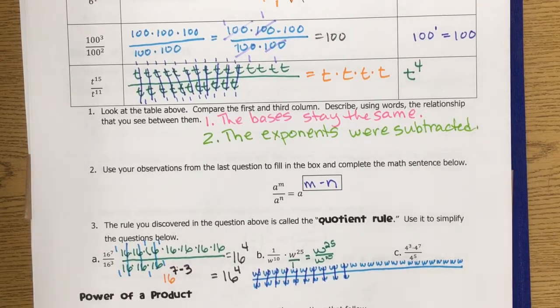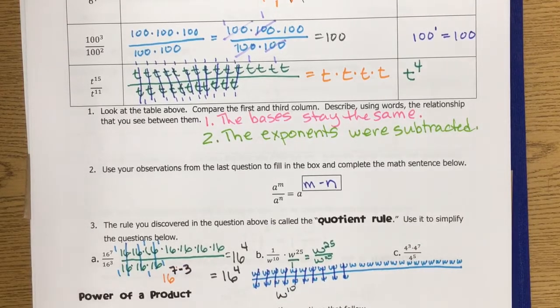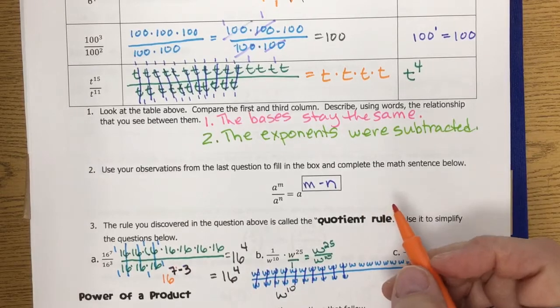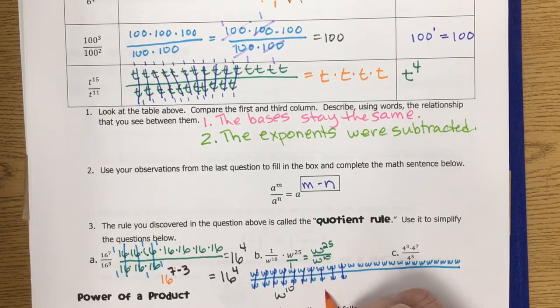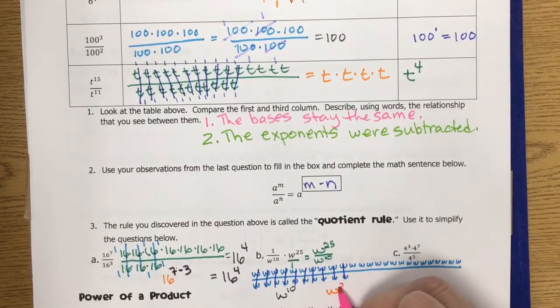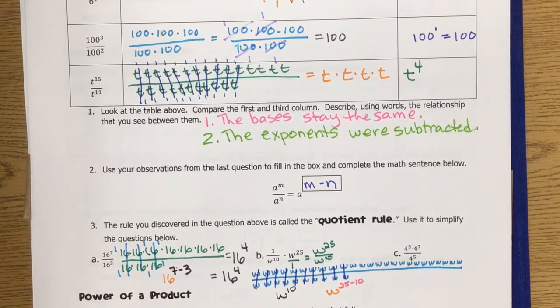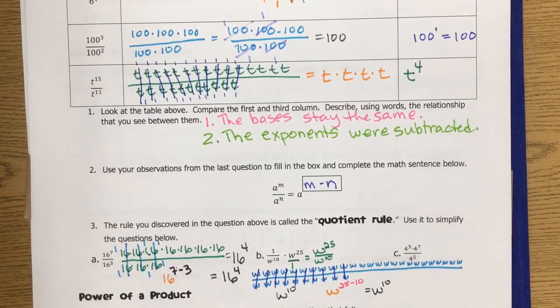So I am left with w to the 10th power. Or I could have written it as w to the 25 minus 10.